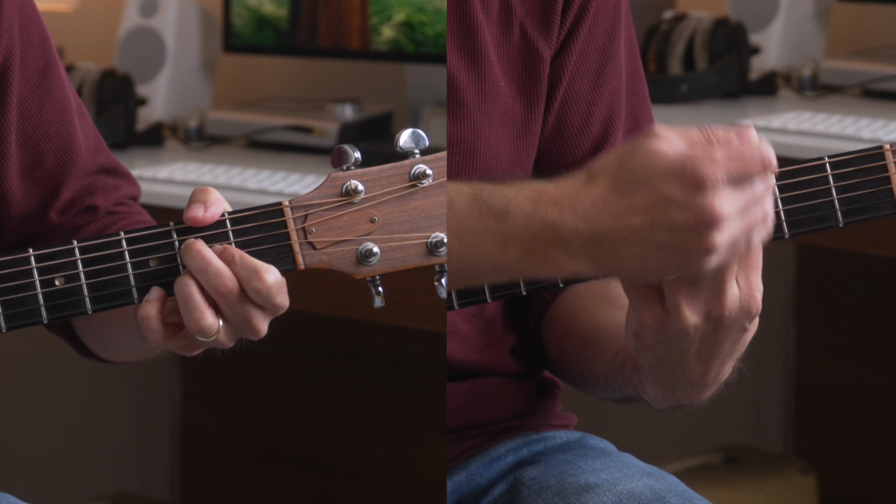Today we're talking dominant 7 chords. Now I'm going to show you some common shapes that you'll find them in, both in open shapes and some barred shapes. But not only that, I want you to fully understand what a dominant 7 chord is. So we're also going to learn how to build them from the ground up.